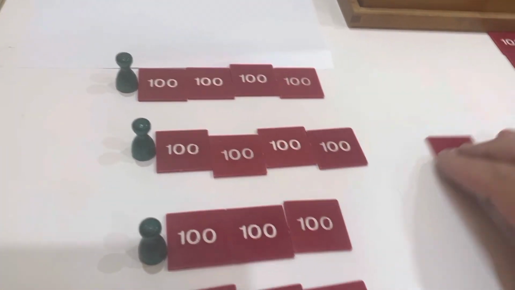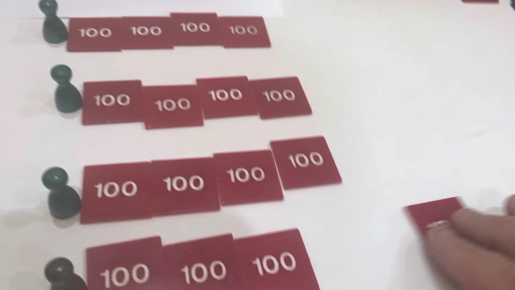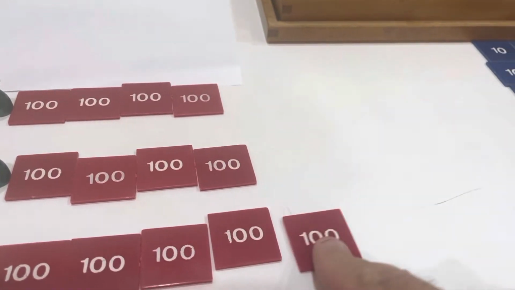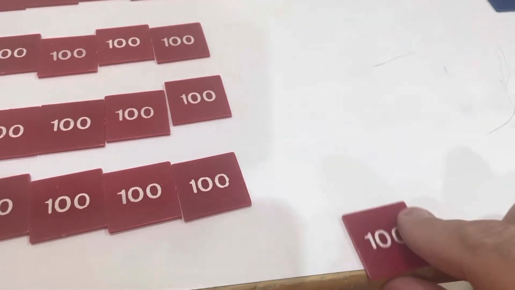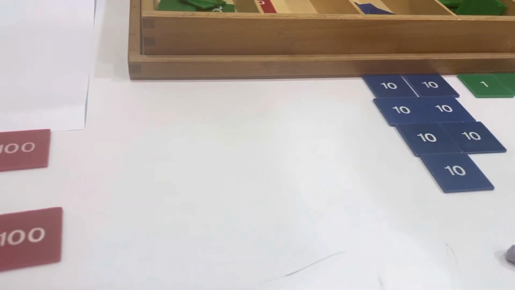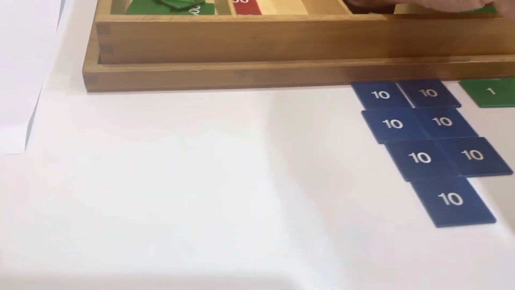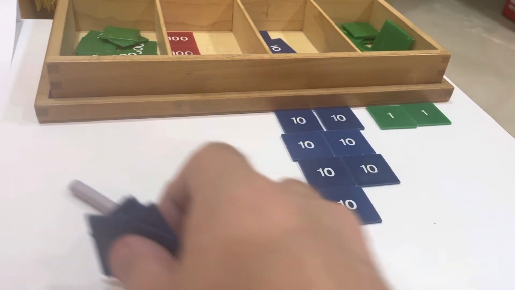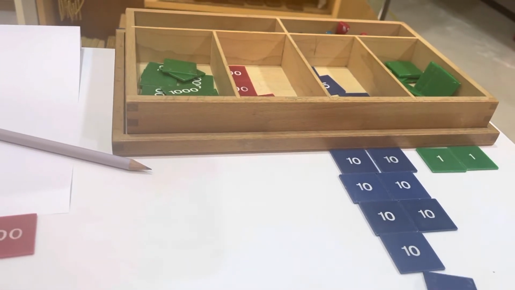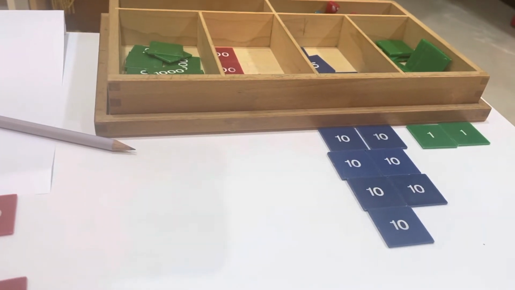I slowly and carefully do this with a child, but you're understanding, oh, we're left with this 100. We can't give that to everybody, so we need to trade it. So let's put it back. 100 is 10 tens. So let's count up 10 tens. So my pencil's in the wrong spot. It's hard holding an iPhone and doing this. It's much easier in real life.